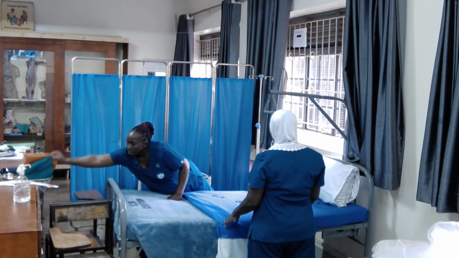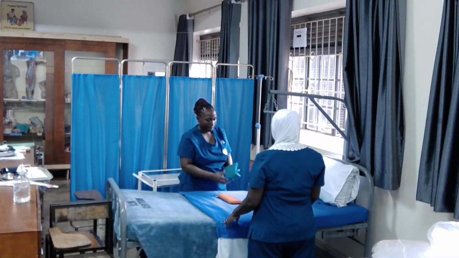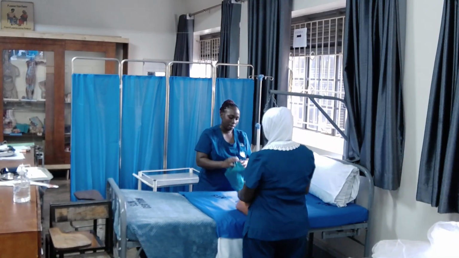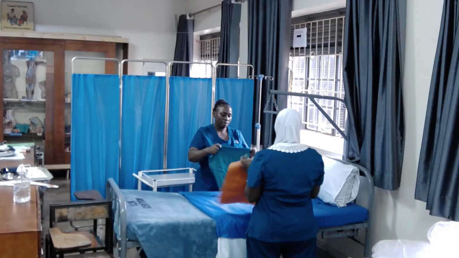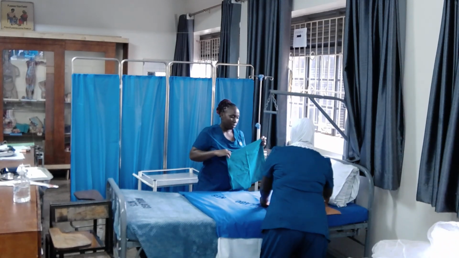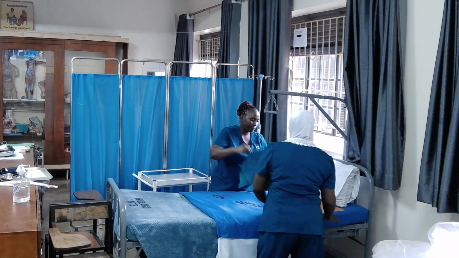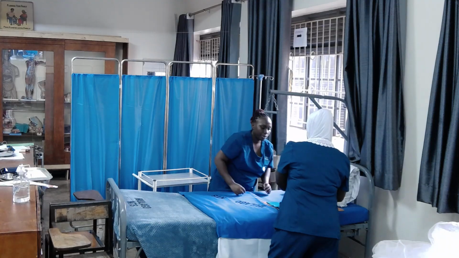Then we shall get our put where the head will be and then protect.